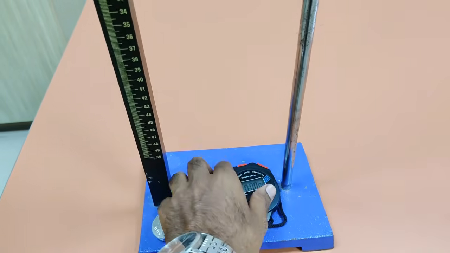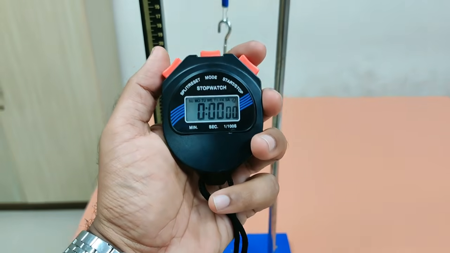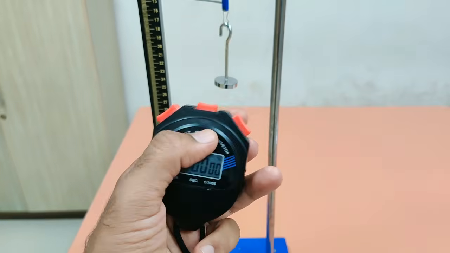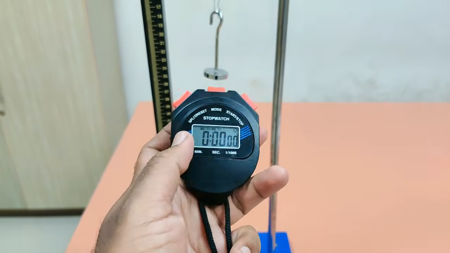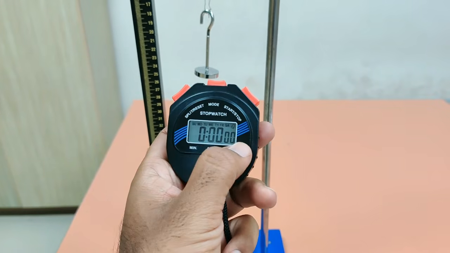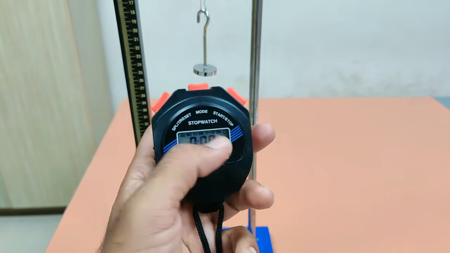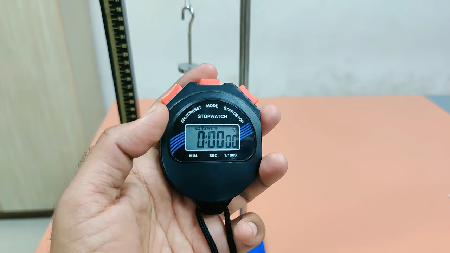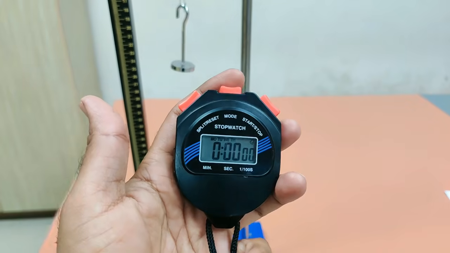Other than that, we are going to use a stopwatch. There are totally 3 buttons here: 1, 2, and 3. First you should observe whether all the digits are 0 or not. They should all be 0. If it is not 0, go on pressing the middle button until you get everything 0. If it is at 0, then never use this middle button.